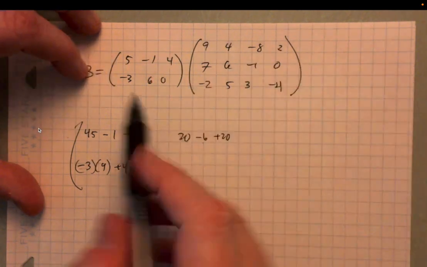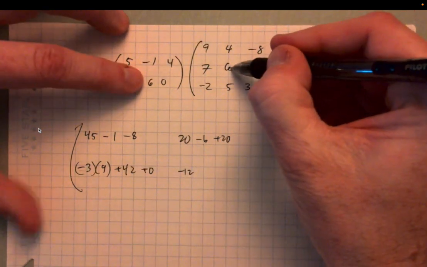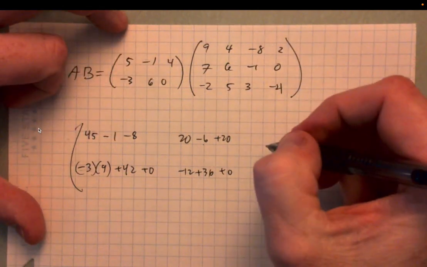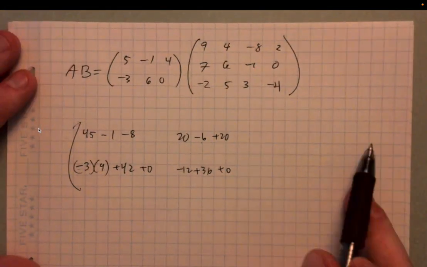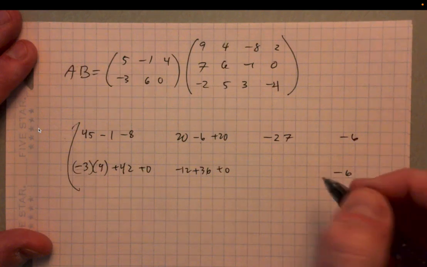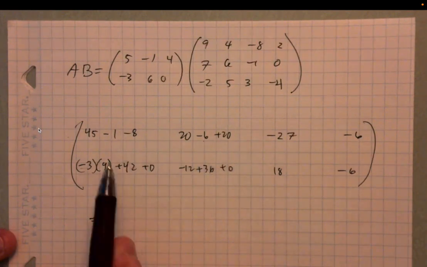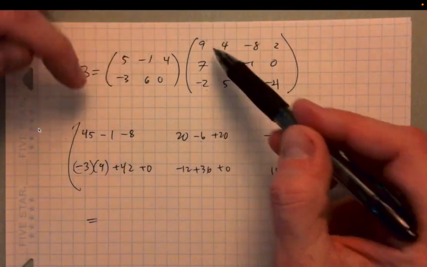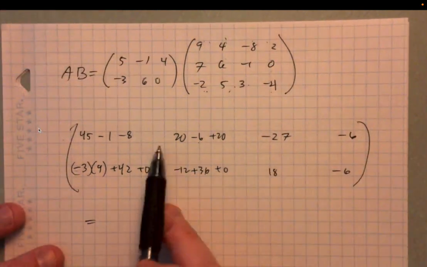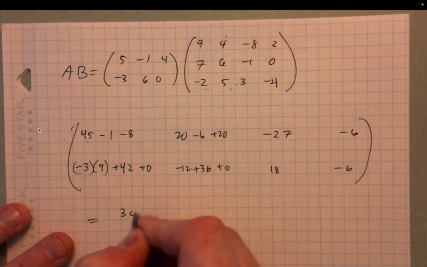Now I need the 2, 2 entry. So second row, second column. So -12 plus 36 plus 0. Okay, and now I'm half done already, right? And I could continue to fill this out, right? And I would get a -27 here, and I'd get a -6 here, and a -6 there, and an 18 here. I kind of have done this work ahead of time, right? And so one way to do it is to kind of just set up the dot product, right? To kind of go through it and just write it out like this, and then, you know, come back through a second time and kind of simplify everything.